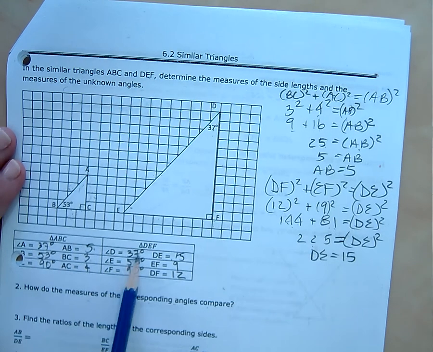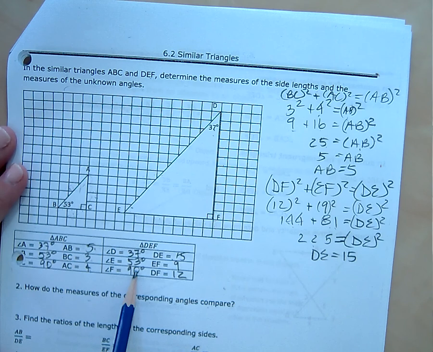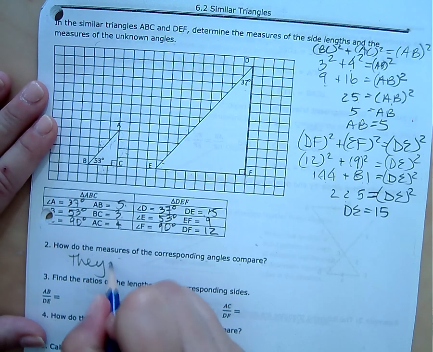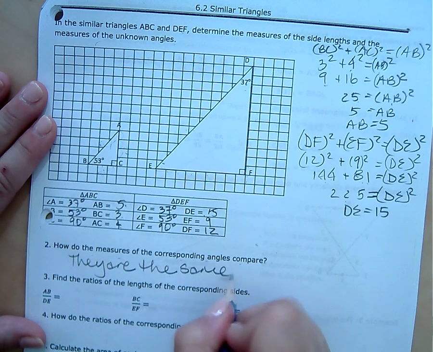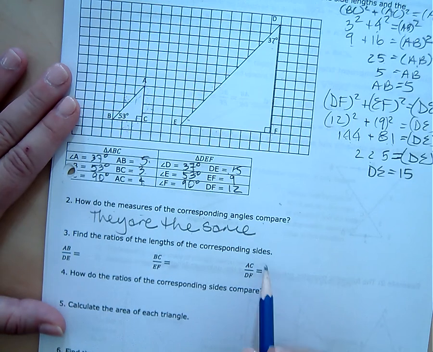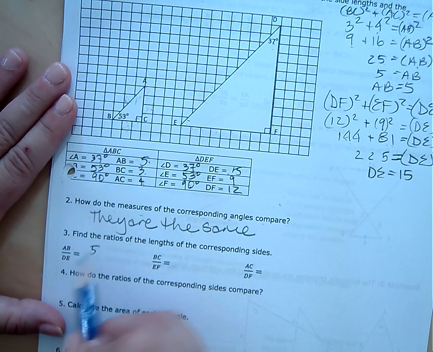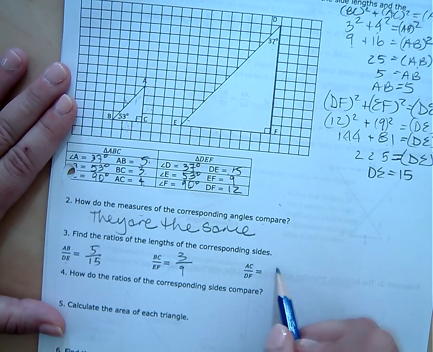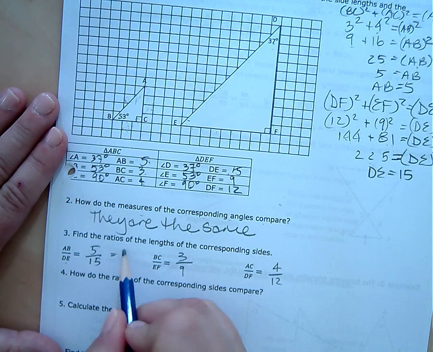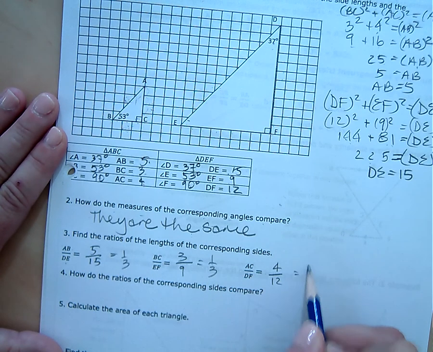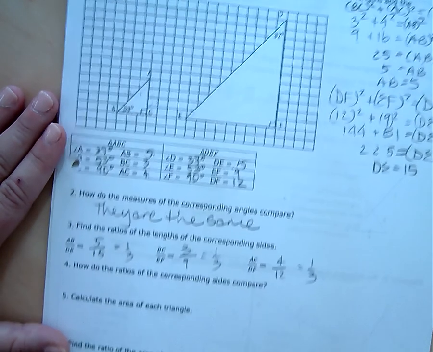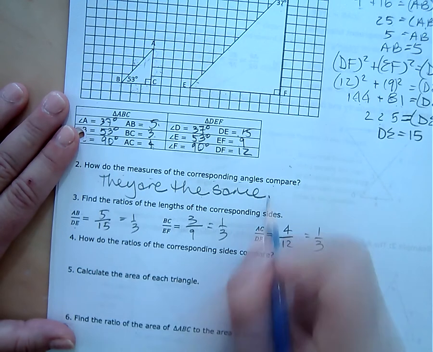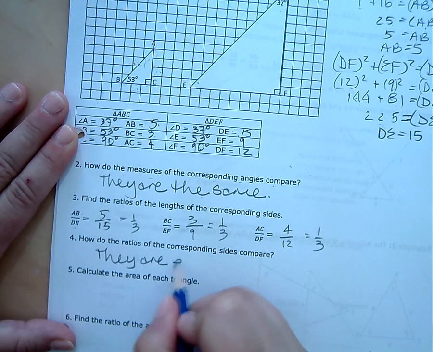Now, how do the measures of the corresponding angles compare? So let's see. How do they compare? Well, just like I said, they're exactly the same. They are the same. Find the ratio of the lengths of the corresponding sides. So let's see here. AB is 5 and DE is 15. BC is 3 and EF is 9 and AC is 4 and DF is 12. So let's see, what happens when we reduce these fractions? The ratios of the corresponding sides compare again. They are the same, or they are equal.